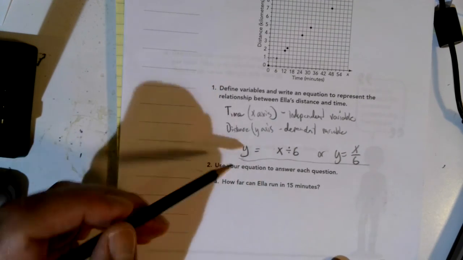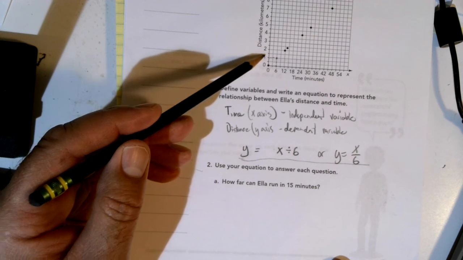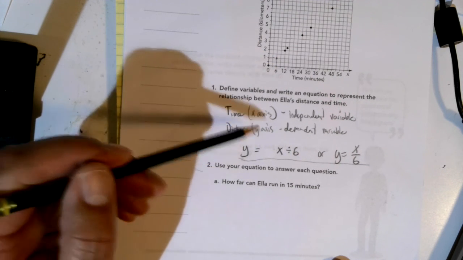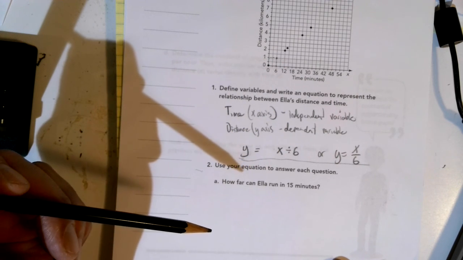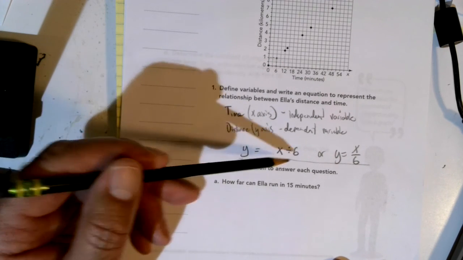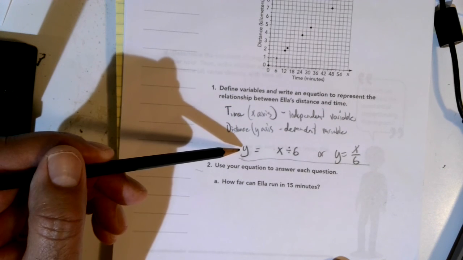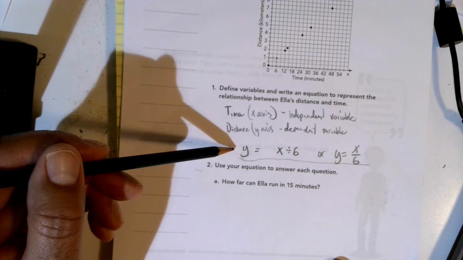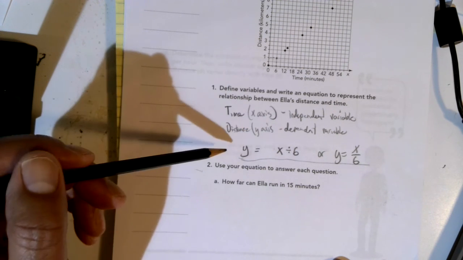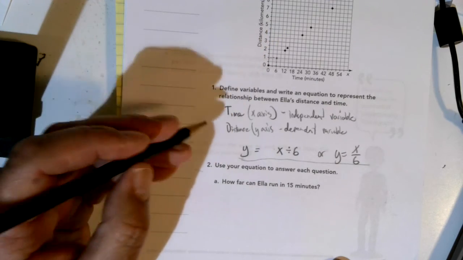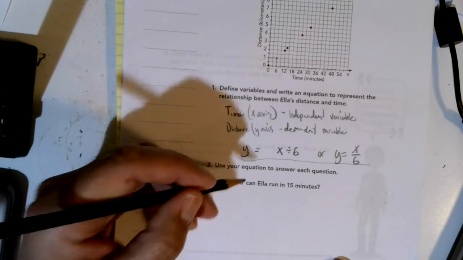So we came up with our equation and we based it off of our data on our graph. We found a unit rate of 1 kilometer per every 6 minutes. So all I have to do is take my number of minutes and divide by 6 to get my number of kilometers. Now, again, I can probably work backwards and find the number of minutes per kilometer run by multiplying both sides by 6 to isolate and get x by itself. Then it would be 6y equals x. We're going to keep it in this form right here for now.